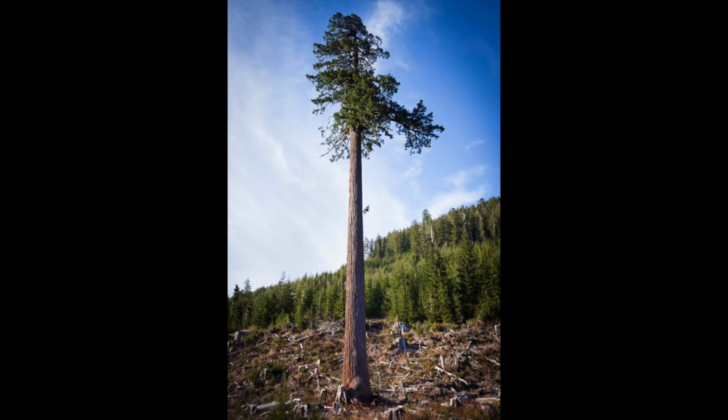This is actually, I think this is Canada's second largest tree, and it's a Douglas fir. And you can see it's actually survived a clear cutting, and it's just an impressive tree, and it's kind of one of my favorites.